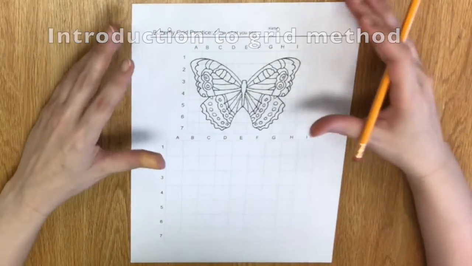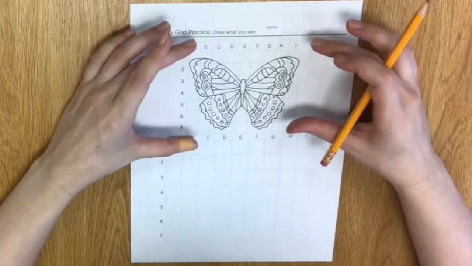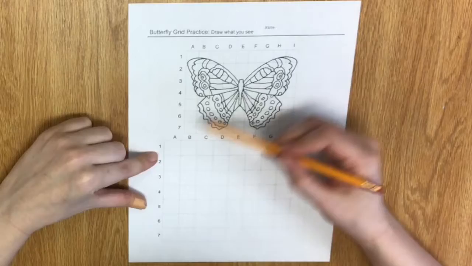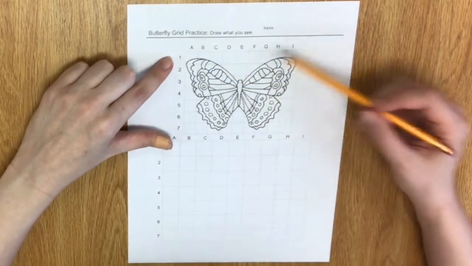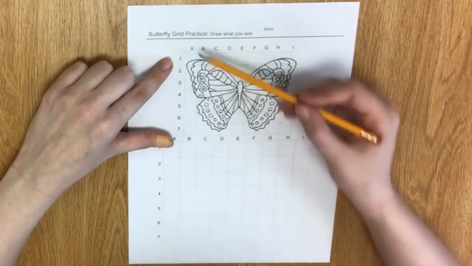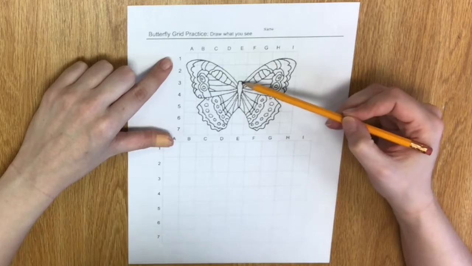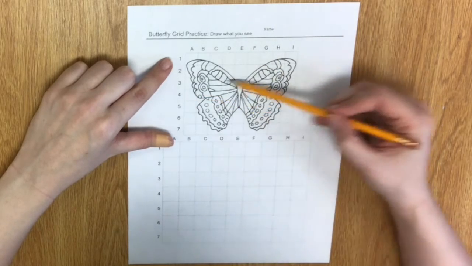Alright, with this worksheet, we're practicing drawing what we see using the grid method. You'll notice that there are boxes with the alphabet and then numbers. That means I could start in any of these and use these to help me find where I am. So maybe if I want to start with the head of the butterfly, I would look for E3.